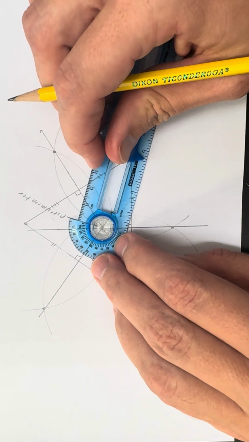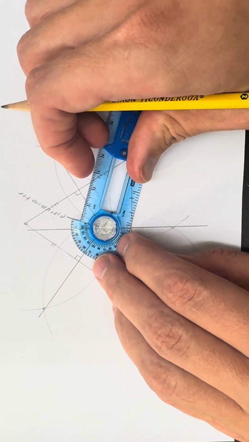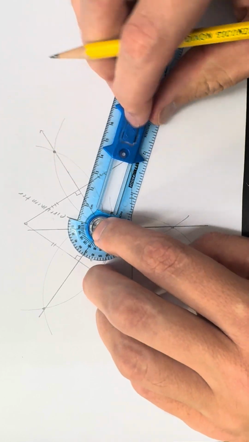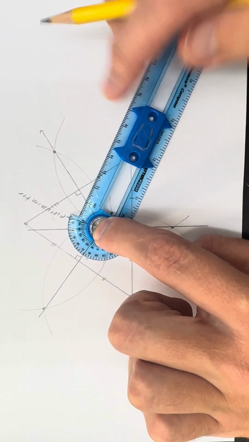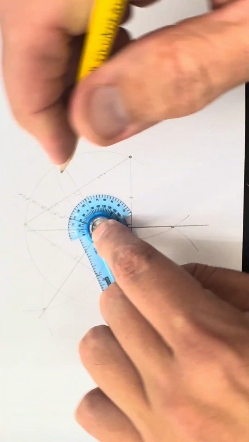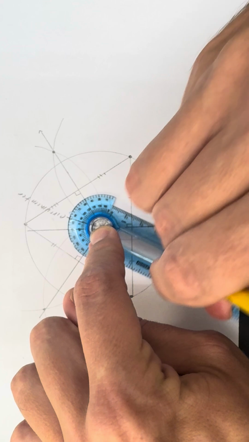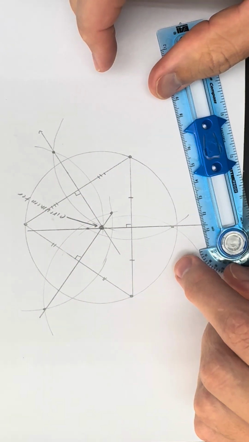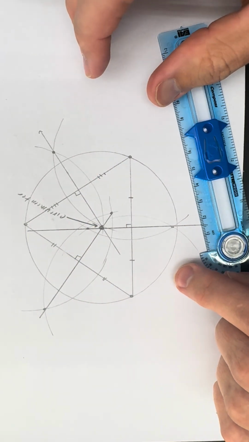And if you wanted to, you can draw what's called a circumscribed circle. You can set your compass to the length of the vertex from the circumcenter, and you should kind of hit all 3 vertices all the way around. And that is your circumcenter.